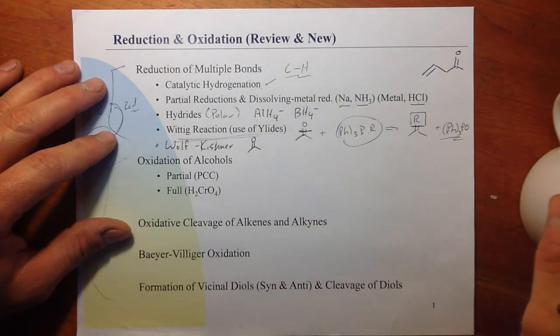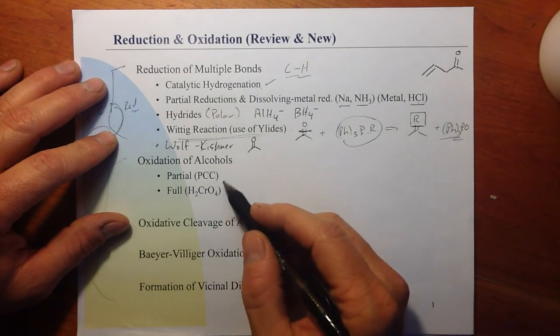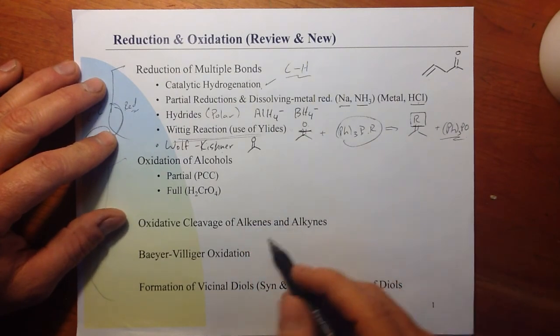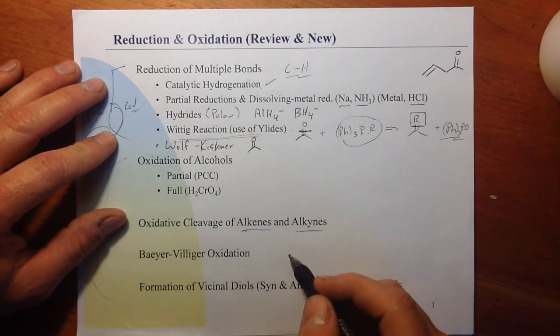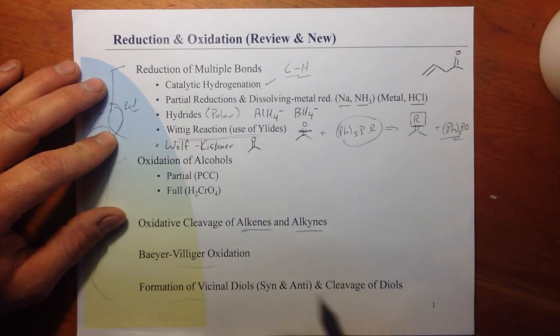So it's just a summary of all the typical reagents that are seen in oxidation of alcohols, oxidation of alkenes and alkynes, and some named oxidations.